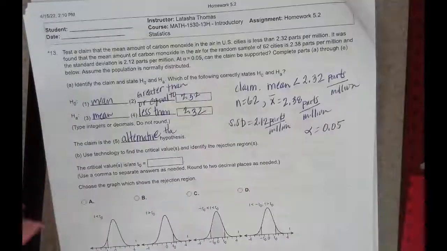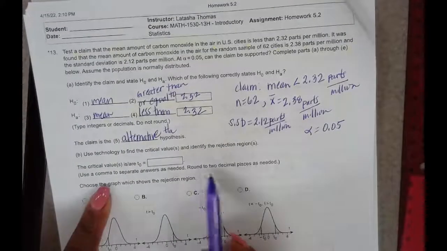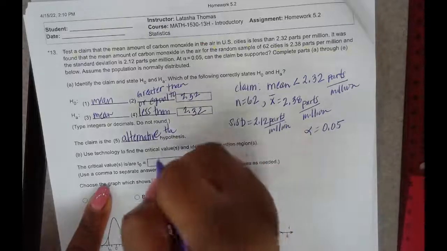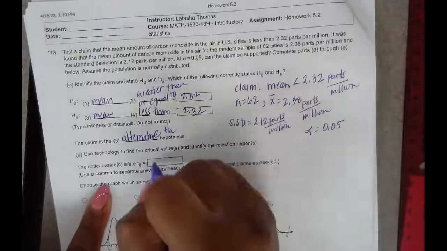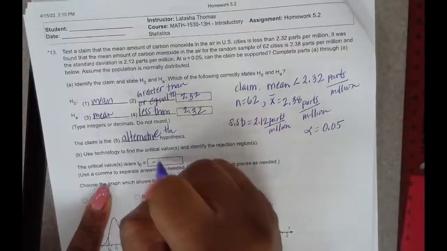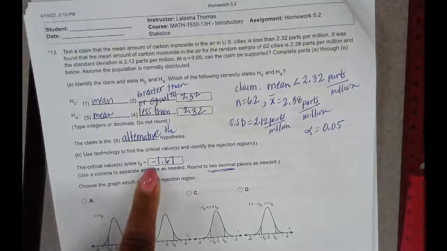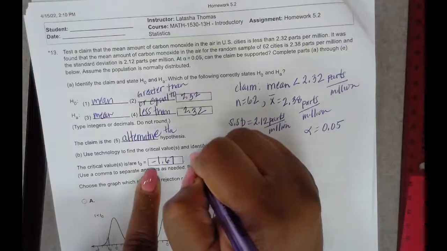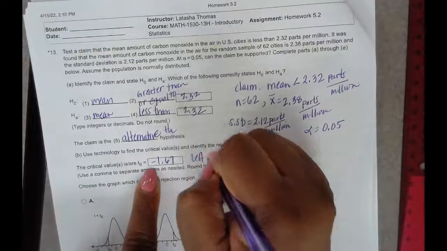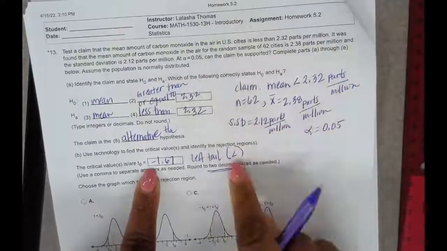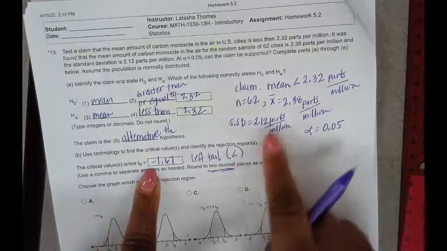Now on the choices here, it asks for 2 decimal places. That's different. So 1.671 becomes negative 1.67. Remember, it's negative because this was a left tail test.